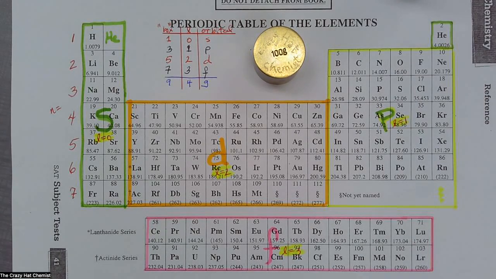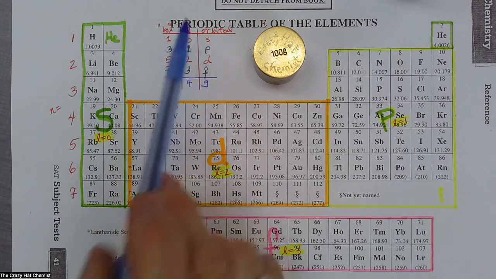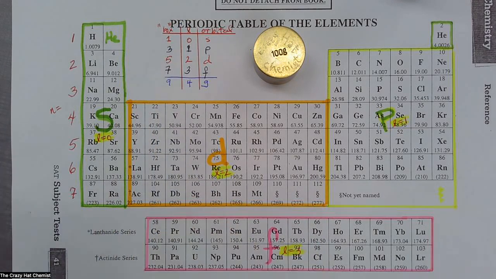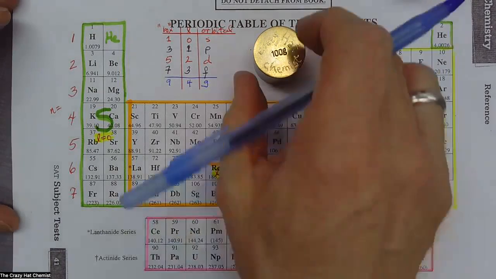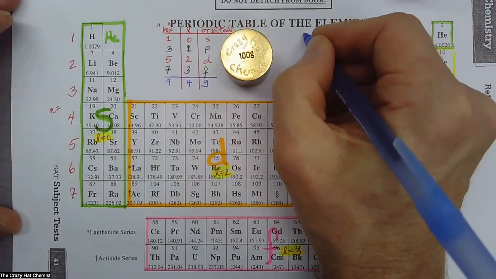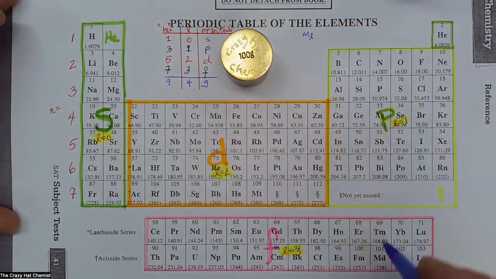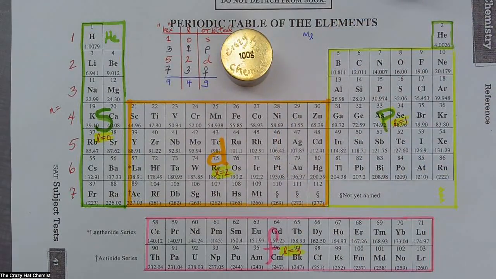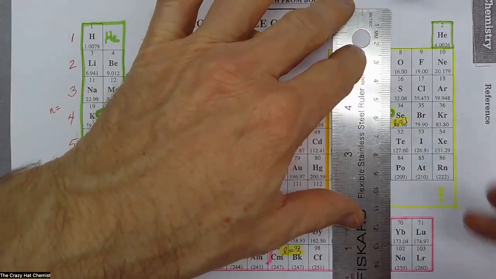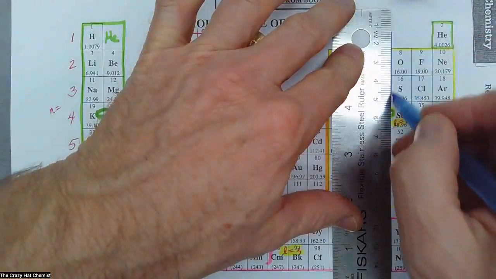All right, so we have the n value, that's the principal quantum number. Then we have the l value, that's the type of orbital. And now we're going to have the m sub l value. And I'm actually going to write this here off to the side, m sub l. And what we're going to do is divide each section into half. And I'm going to start off with the p's. So I'm going to divide this into half, just like this.